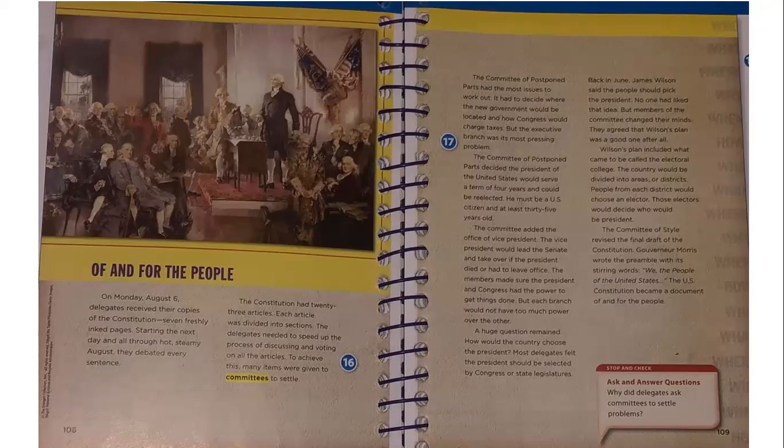The Committee of Postponed Parts had the most issues to work out. It had to decide where the new government would be located and how Congress would charge taxes. But the executive branch was its most pressing problem.